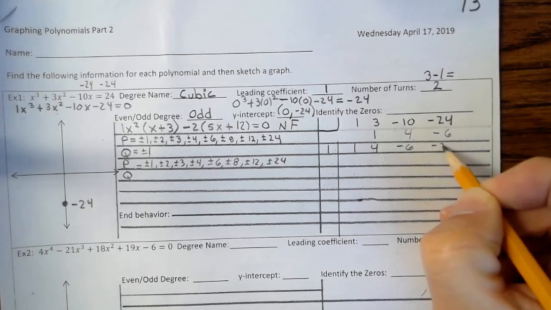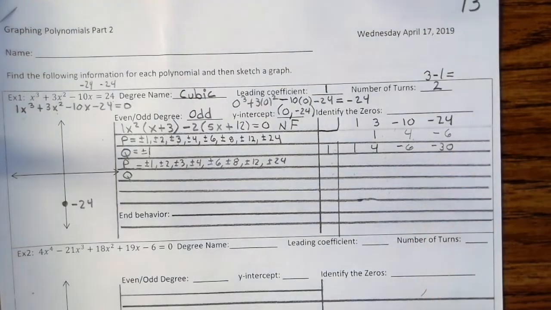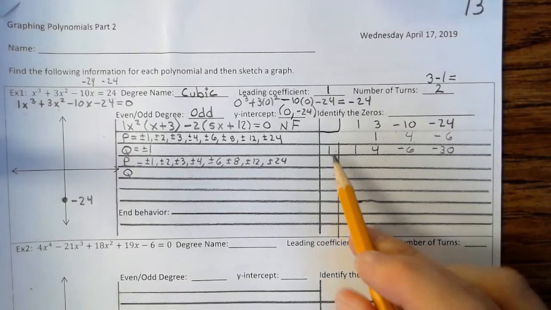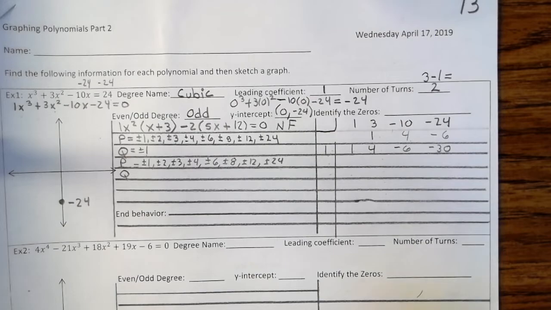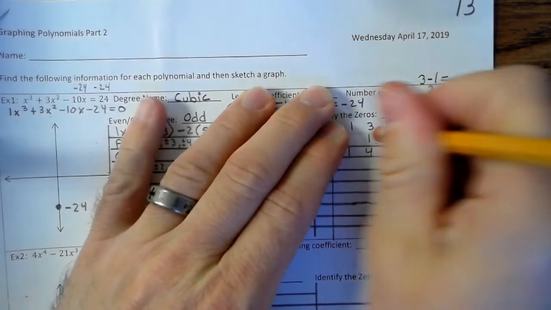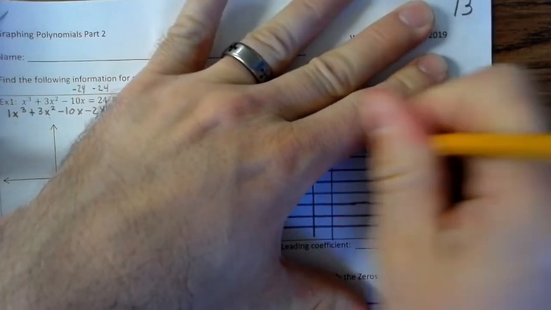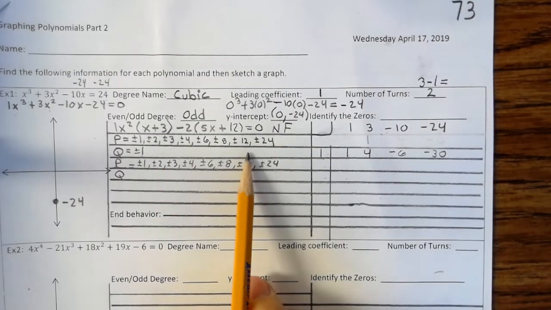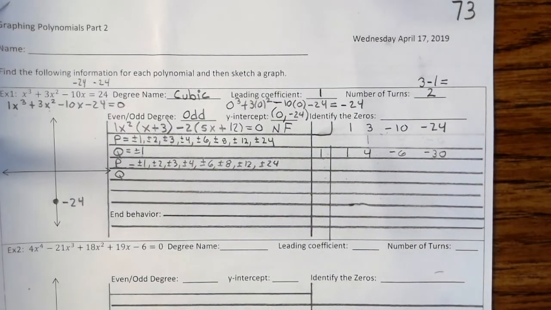Negative 24 and negative 6 is negative 30. Now, our goal here is to get a remainder of 0. If we get a remainder of 0, then we know that this is one of the roots or factors, okay? Since we didn't, 1 doesn't work. We're going to repeat synthetic division using each of these factors until we find a remainder of 0, okay?